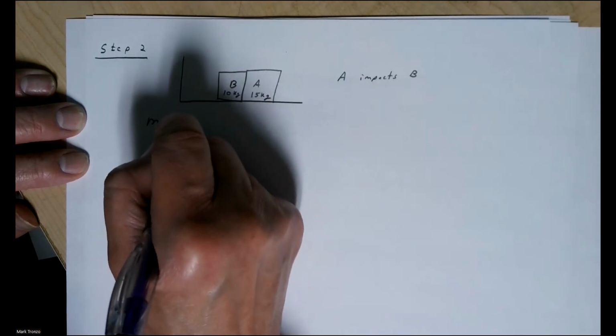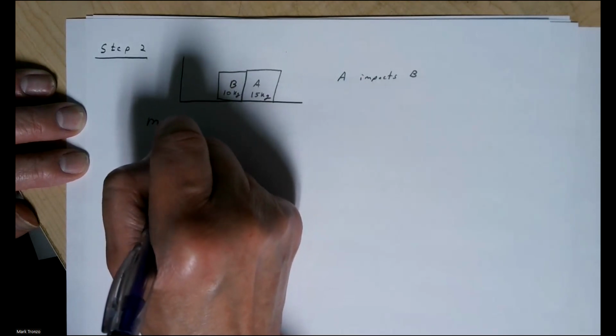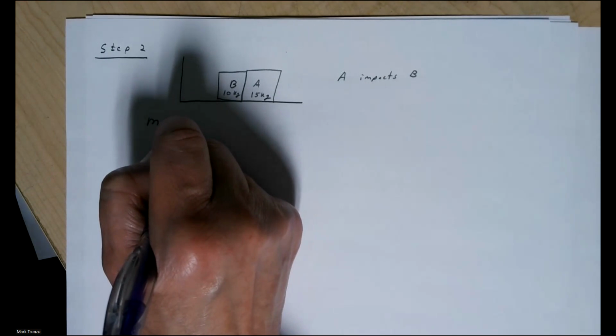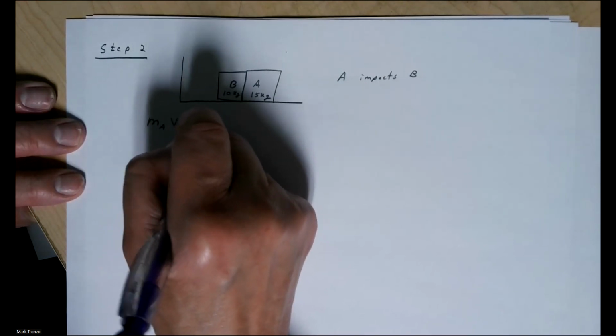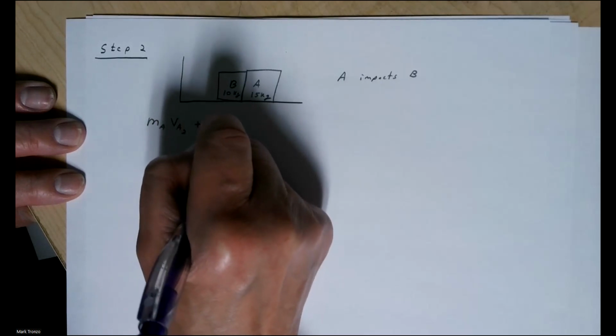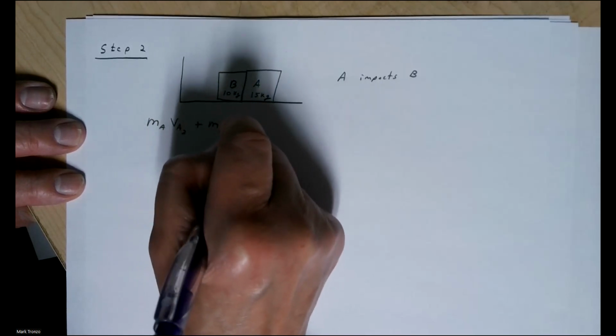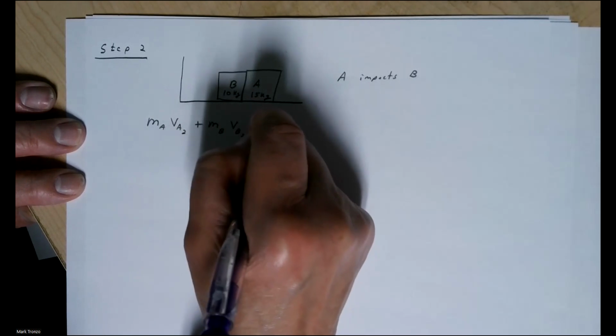Let me say, what did I call it before? I called it V2. Okay, let me call it V2. And then the mass of B, VB2.